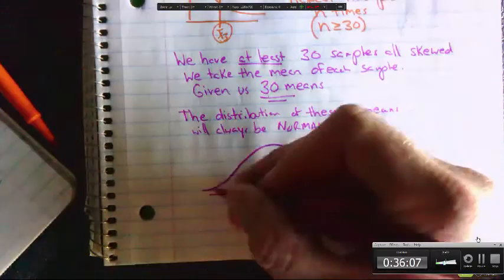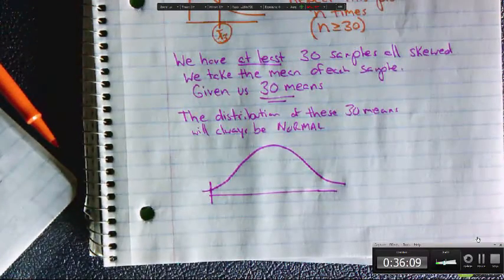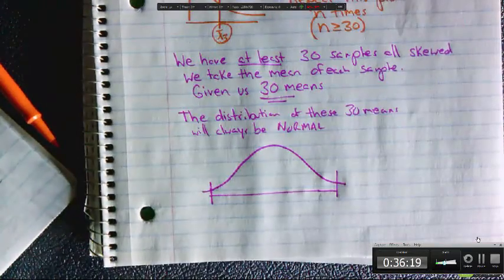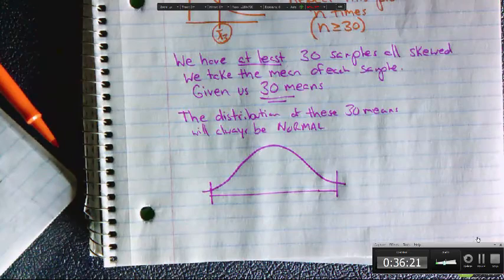Okay, with the very lowest point on the curve being the smallest average that we found in all of our samples, and the highest point in our curve being the largest average we found in our 30 samples, 30 or more samples.